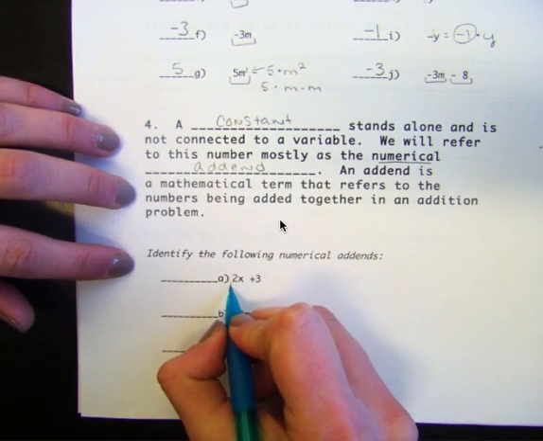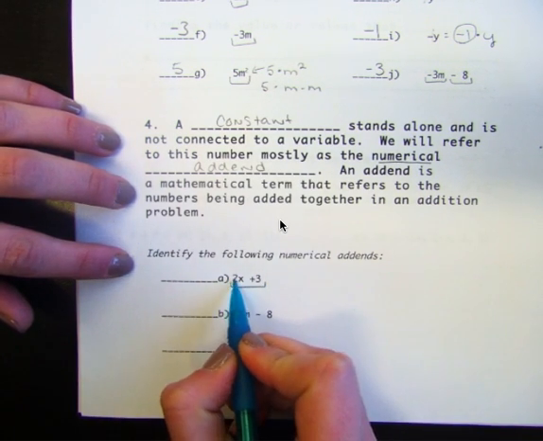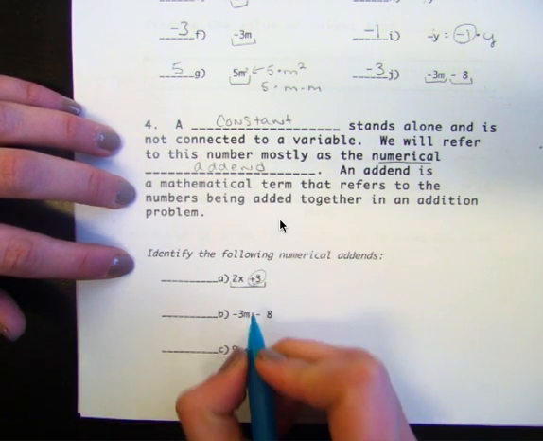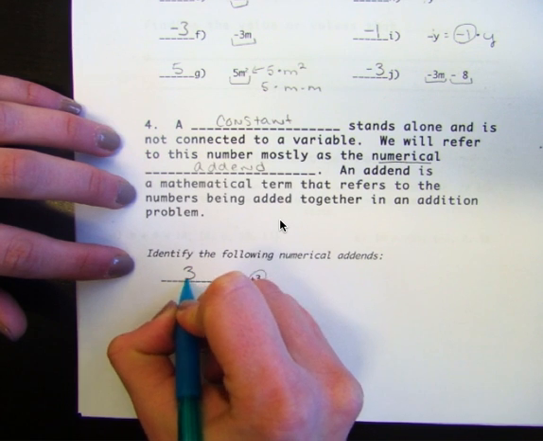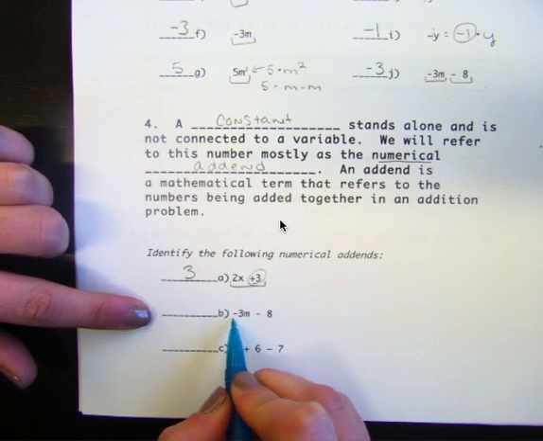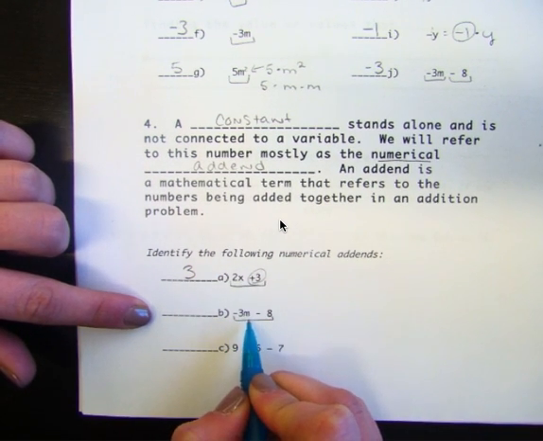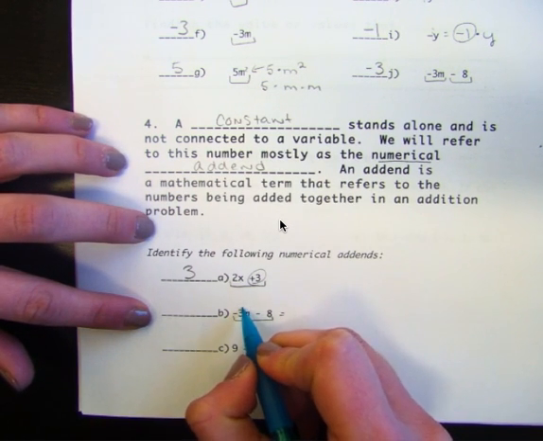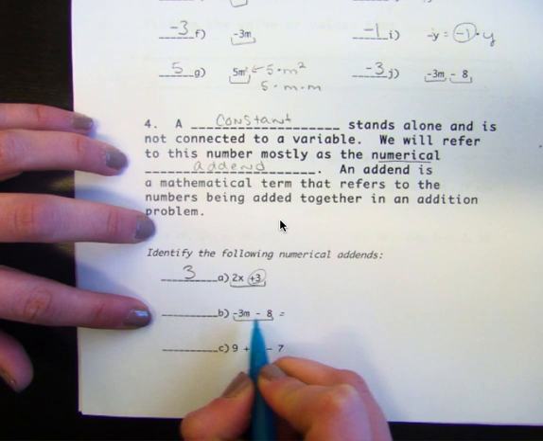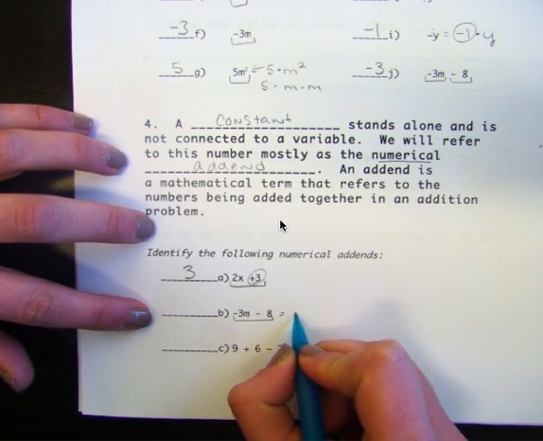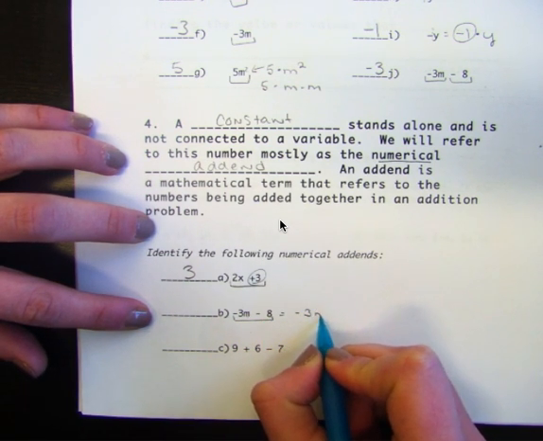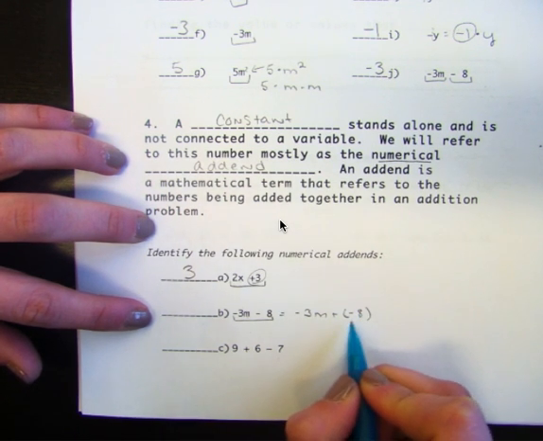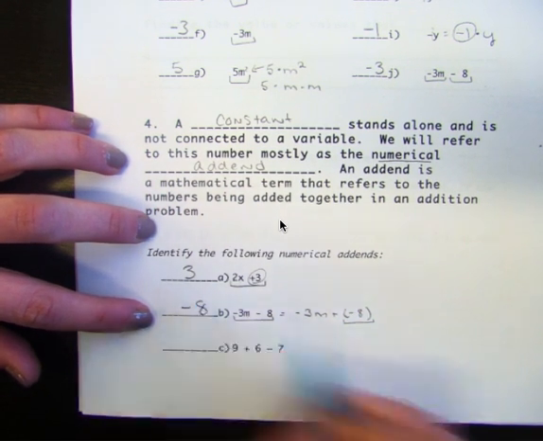So we have the expression 2x plus 3. Well, 2 is the coefficient, x is the variable, and 3 is the number that's being added. So 3 is our numerical addend. And the next one, we have the example negative 3m minus 8. Well, we can't really see what number is being added. We know that 3 is the coefficient. We know that m is the variable, but we're subtracting 8. Well, if we change subtraction to adding the opposite, we'll be able to identify the numerical addend. That numerical addend is negative 8.